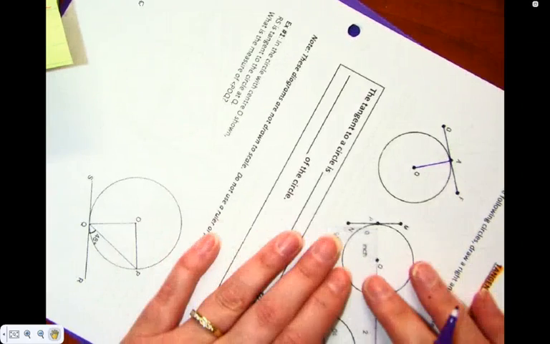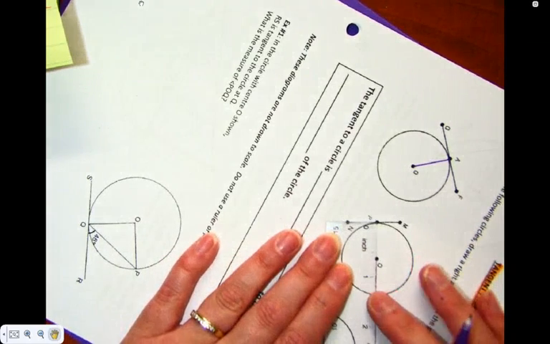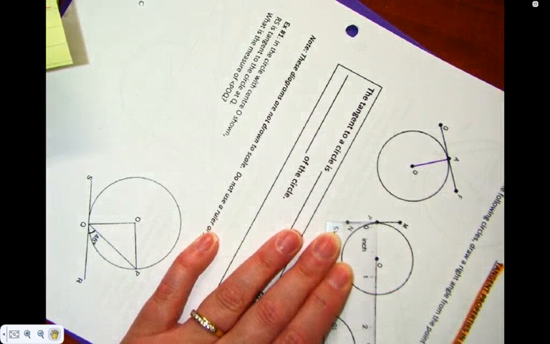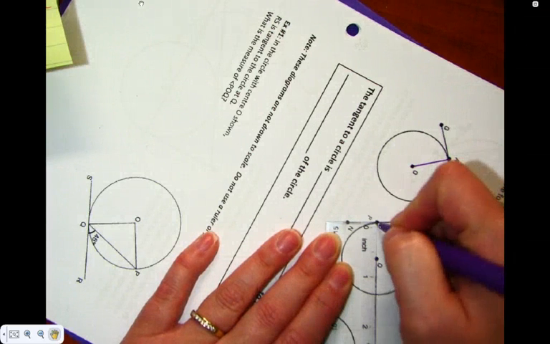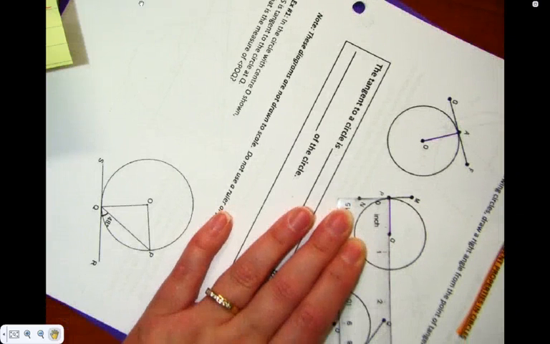I'm going to do the same thing with the second one. Again, just rotating it so that I can put the bottom of the ruler against it. What do you notice about the second diagram? It's another radius.